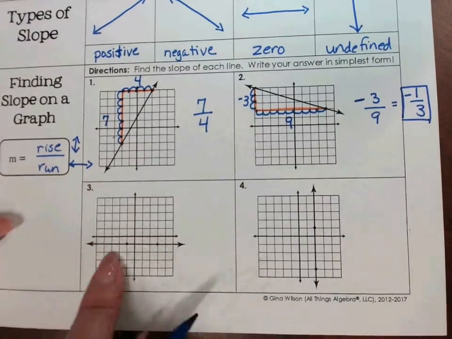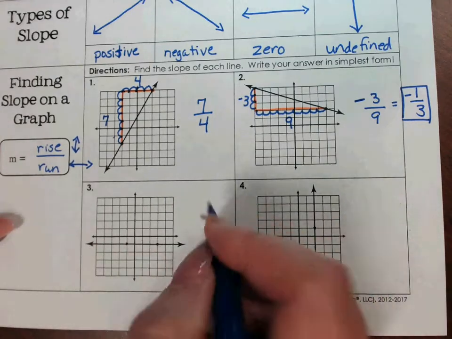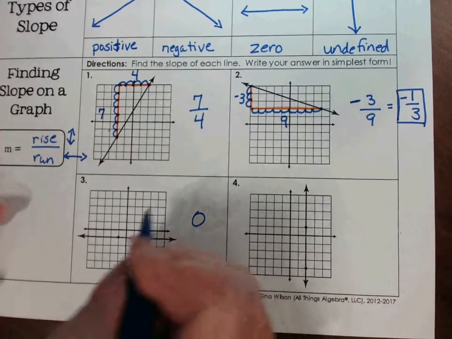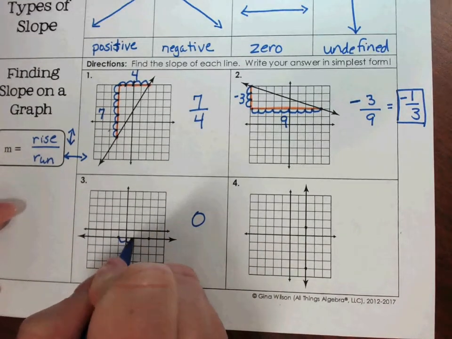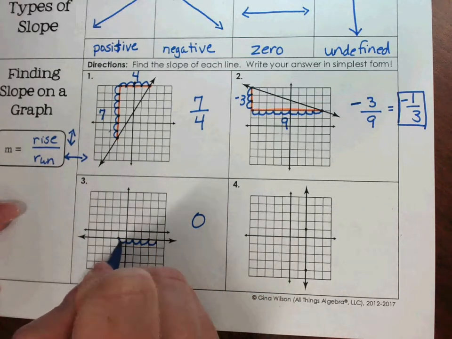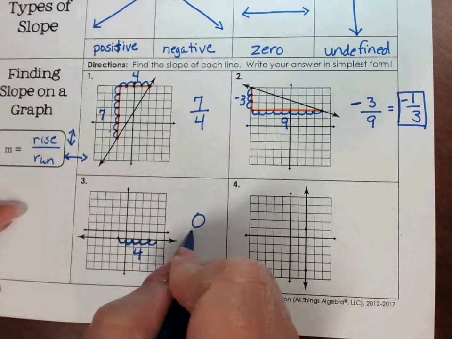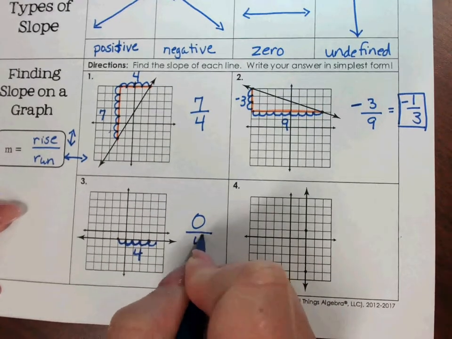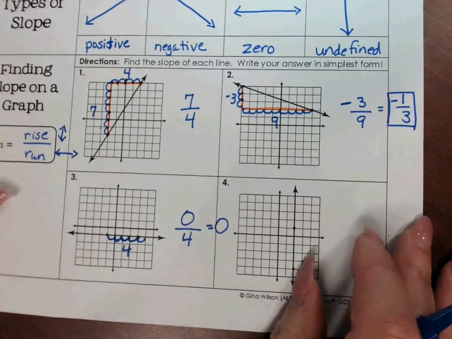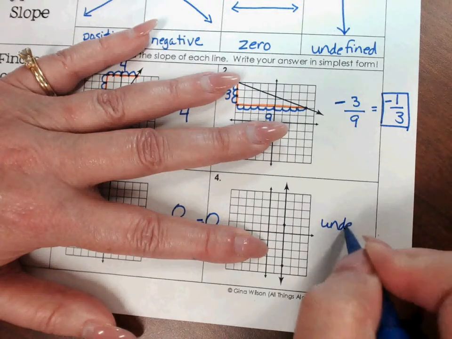All right, this one, this is a straight across line. It's not rising at all, so this is just a 0 slope. If I do between the 2 points, I notice that I'm running, oops, my bad, 1, 2, 3, 4 units across. So my rise is 0, my run is 4, but hey, 0 divided by anything just equals 0. And then this is straight up and down, so it's undefined.